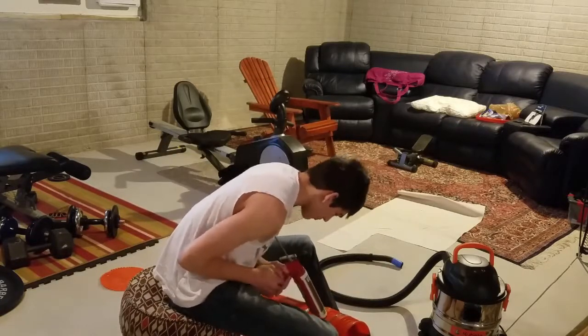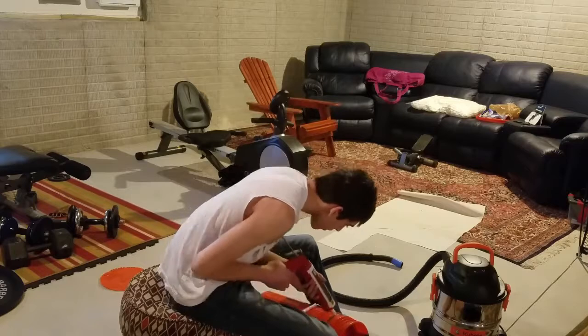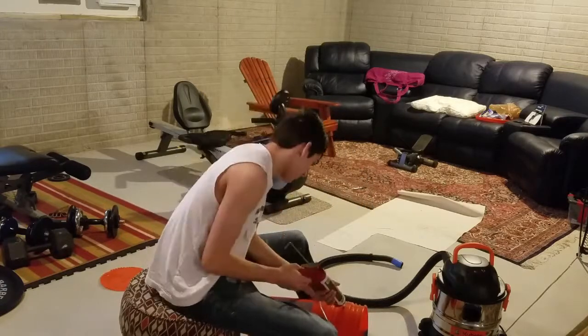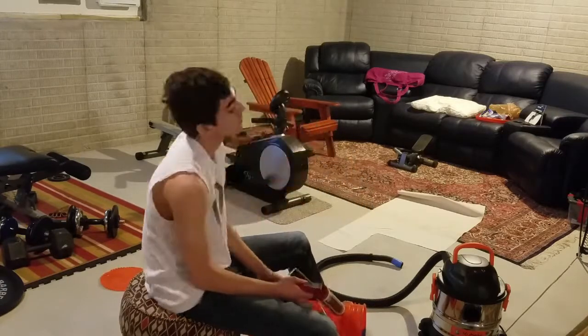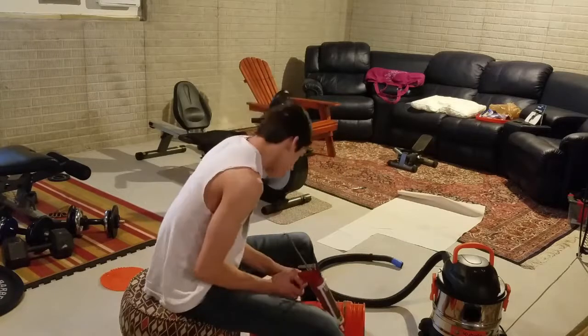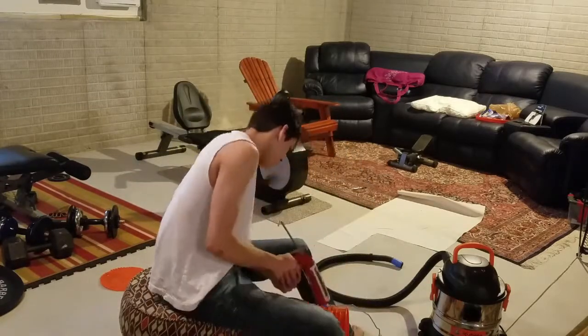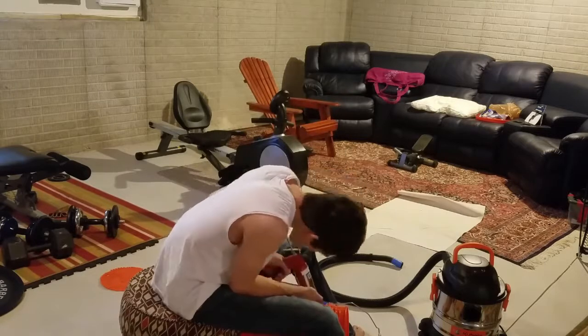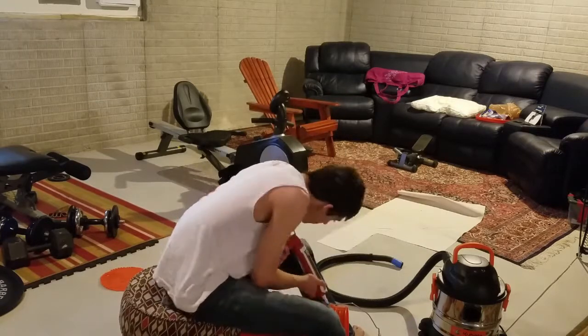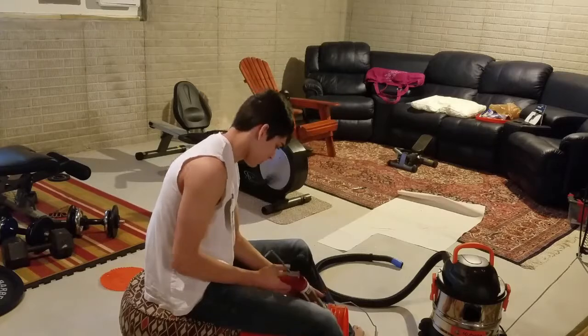Unfortunately, my shop vac only has an on and off setting. It doesn't have like a speed 1, speed 2, speed 3. It only has on and off, so that was just slightly unfortunate. But it ends up working out alright and well. The only unfortunate thing is the shop vac is very loud as well as powerful.